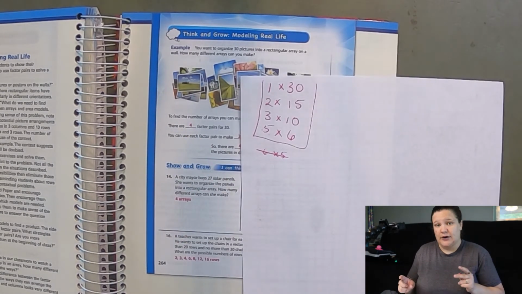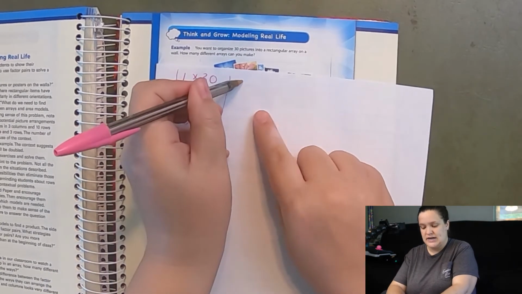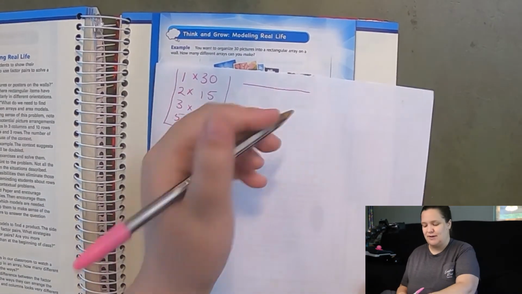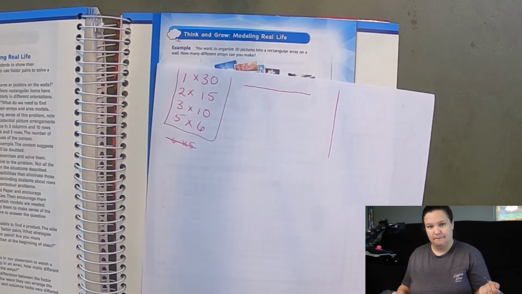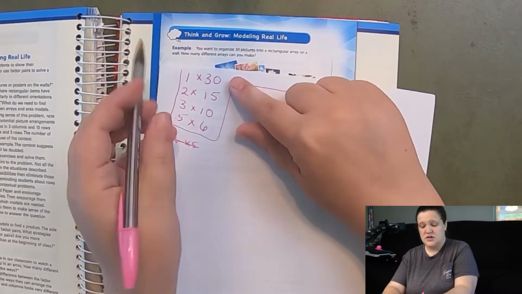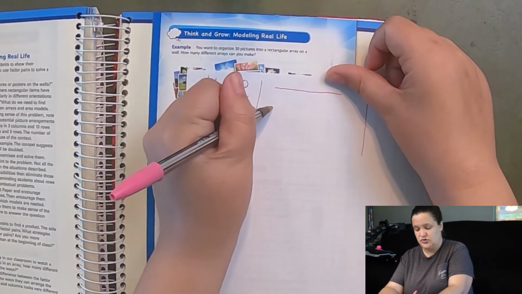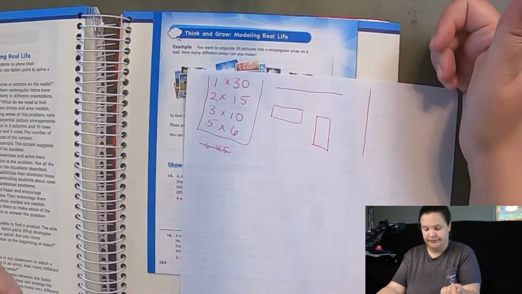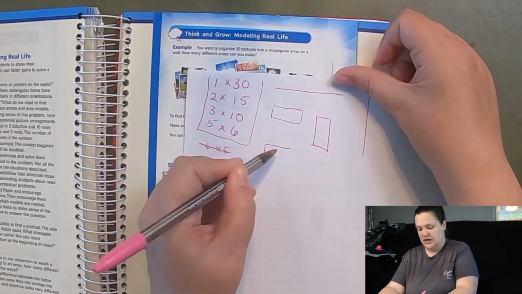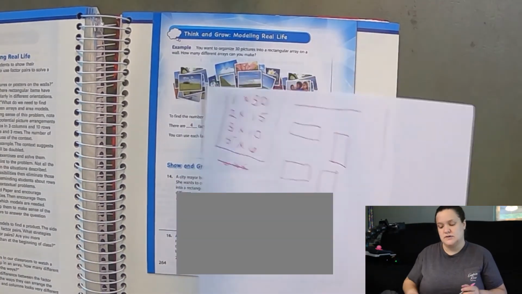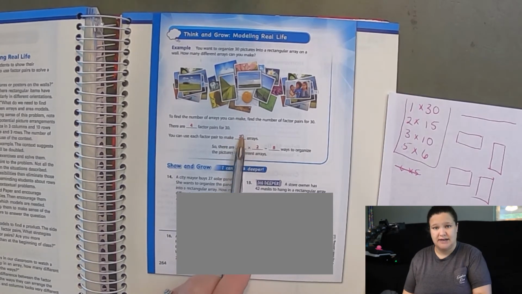Now each factor pair can make 2 different arrays because you could do 1 times 30, right, which would go in a straight line this way, or you could do 30 times 1, which would go in a straight line this way. So for this factor pair, remember, because you can flip them. So this one has 2, that one has 2, because you could do 2 times 15 or 15 times 2. 3 times 10 or 10 times 3. So each one of those has 2 different arrays that it can make.